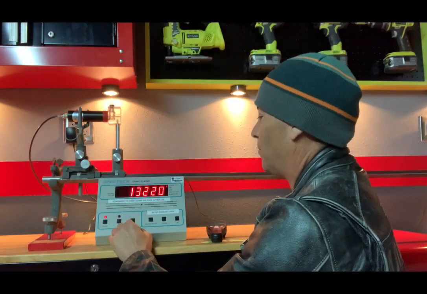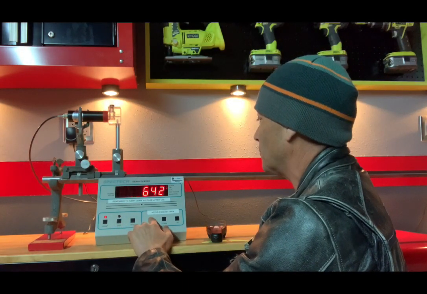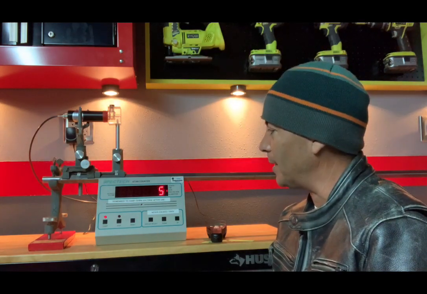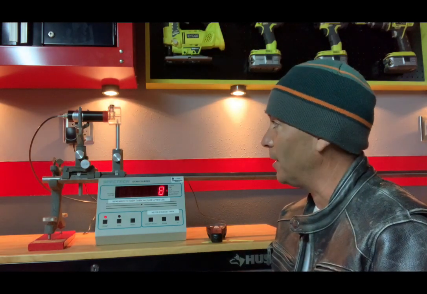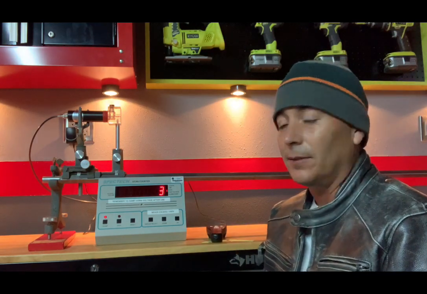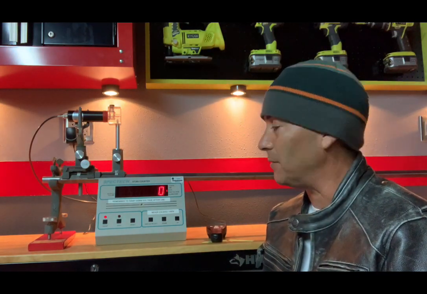And let me check on the rate here. So it's around 3 counts per second. And remember, it started off as 61. So this is almost depleted, our radioactive source there.